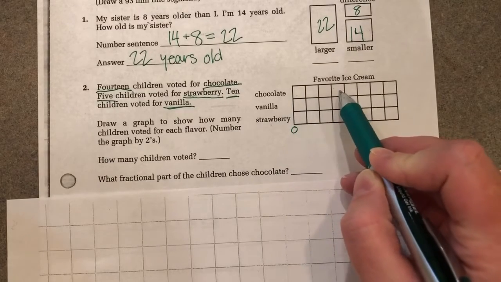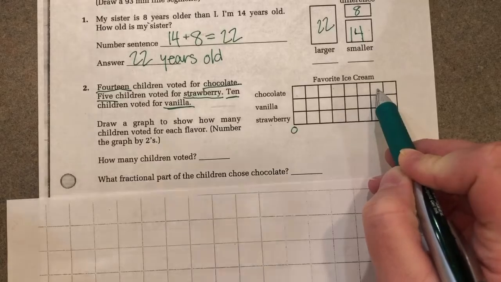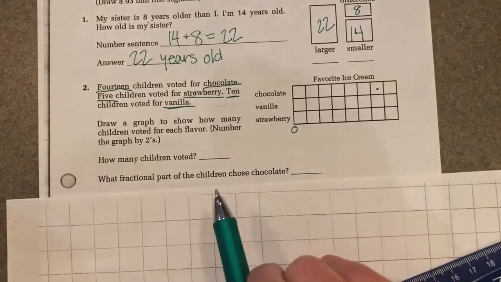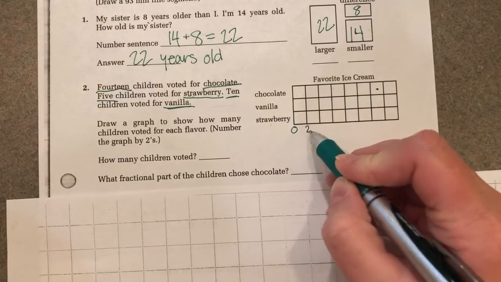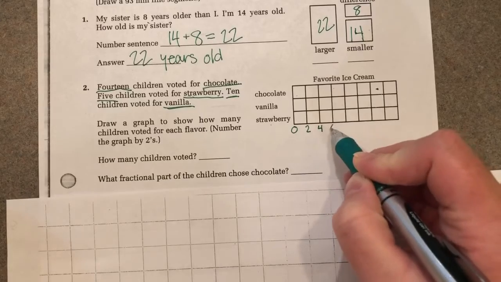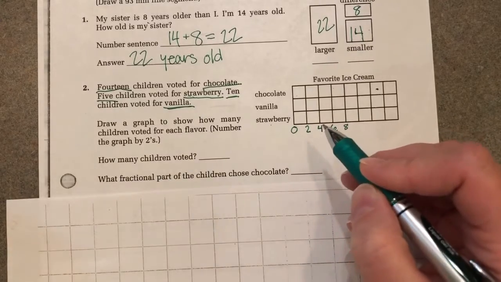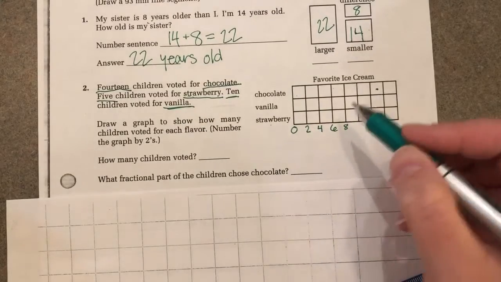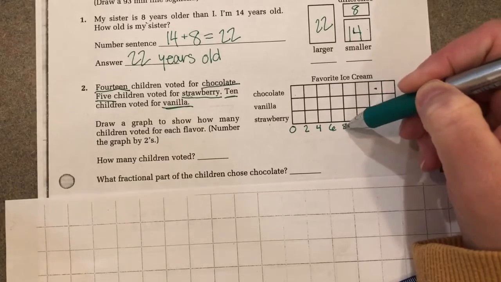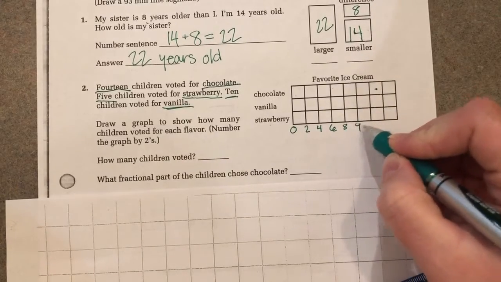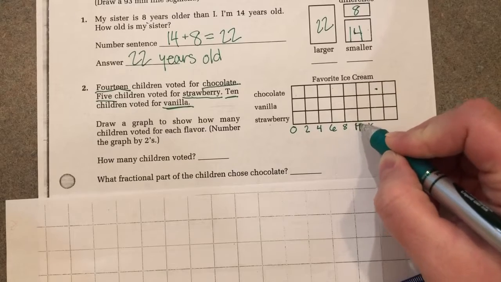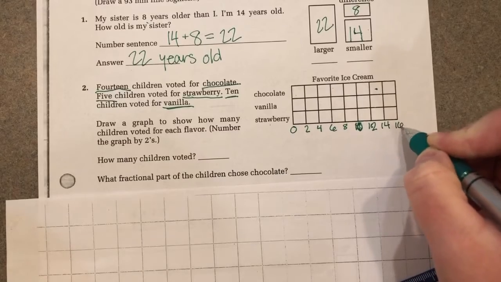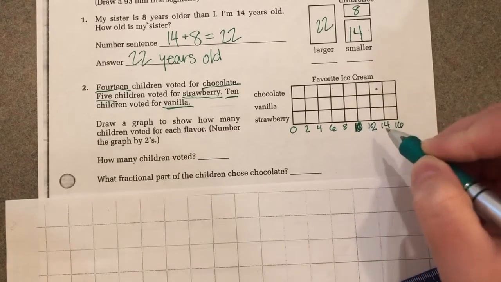2, 4, 6, 8, 10, 12, 14. That was the biggest number, 14, because this is 5 and 10. So we will have enough room if we count by 2s. Let's do that. We need to finish our graph. And I'm putting the numbers right on the lines, not in between the lines, so that I know that this line is 8. Okay? 10, 12, 14, and then the last line is going to be 16. Almost screwed that one up.